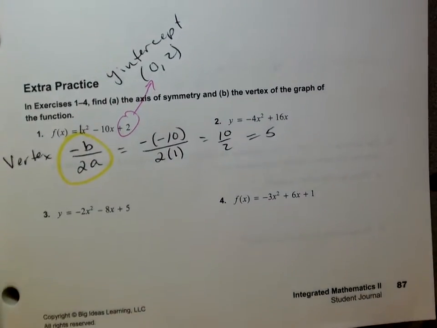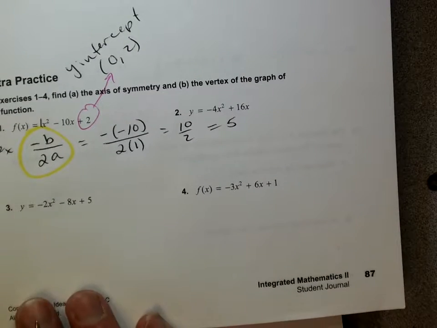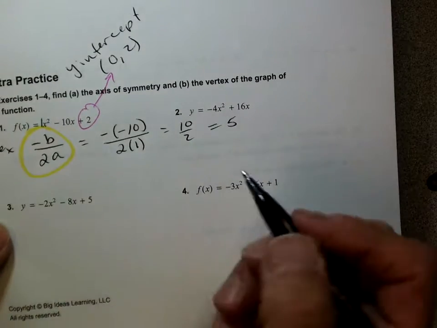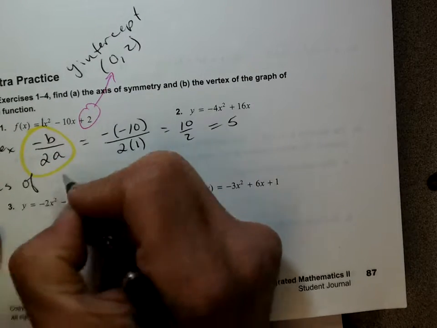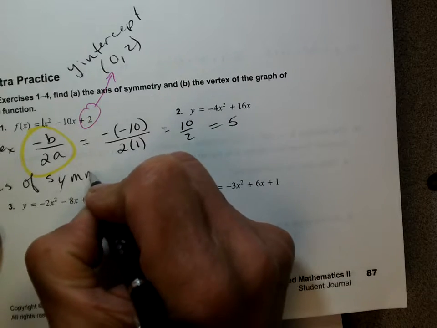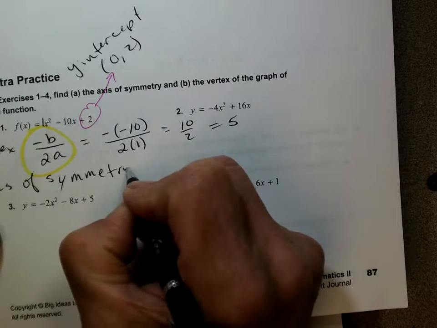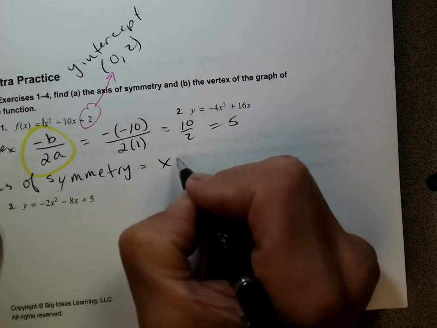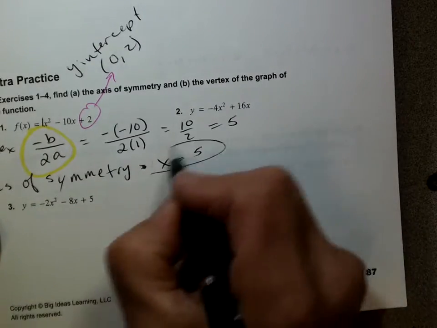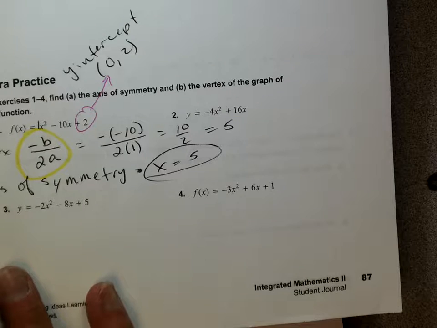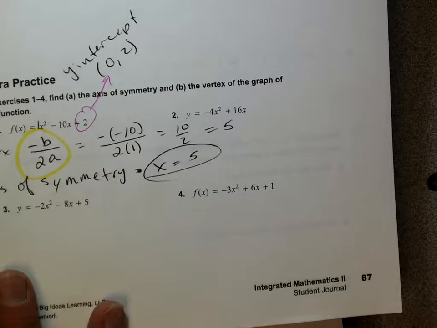So here's what I know. I know that the vertex lies right along 5. So my axis of symmetry is equal to x equals 5, okay? My axis of symmetry, x equals 5. If I'm going to graph it, I'm going to go right along 5 and draw my line of symmetry, and I know my vertex is somewhere on that line.